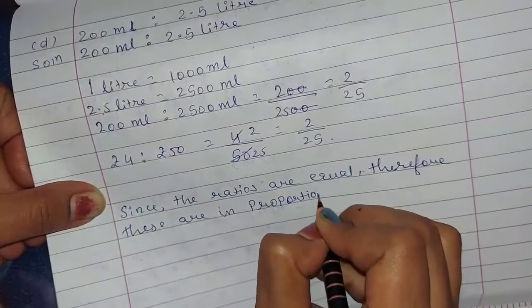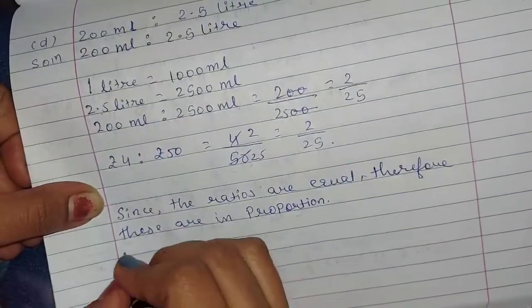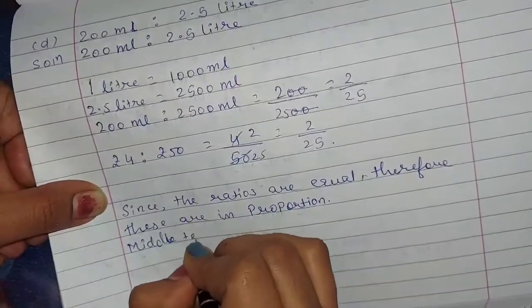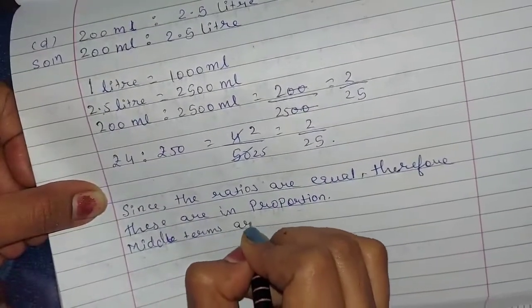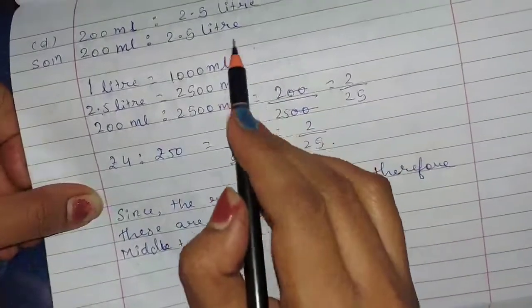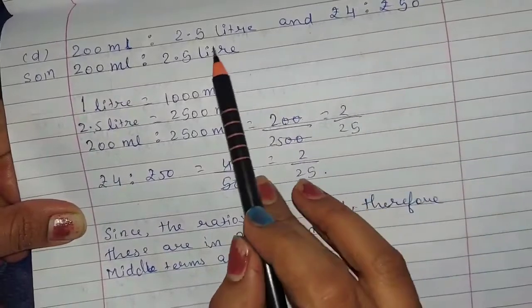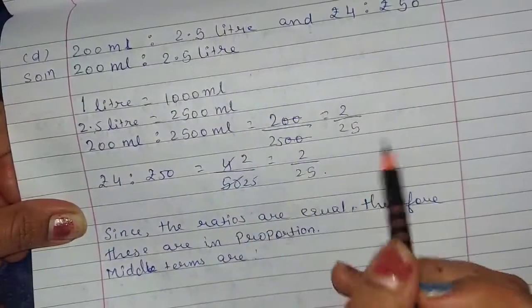Now, as these are in proportion, we have to find the middle terms and extreme terms.